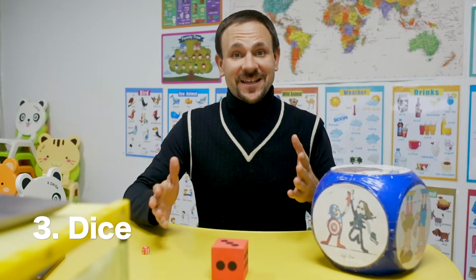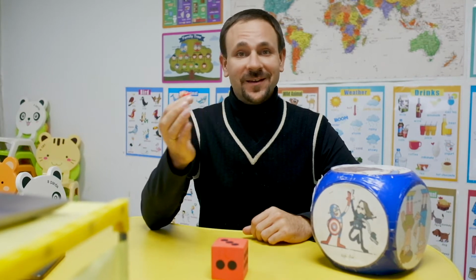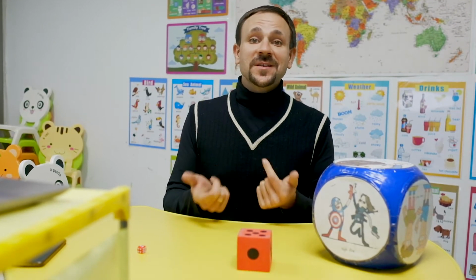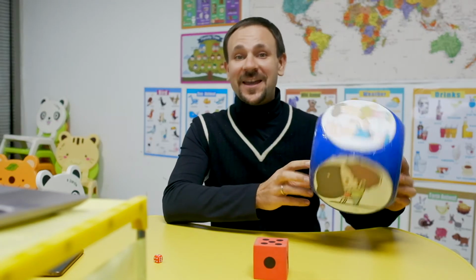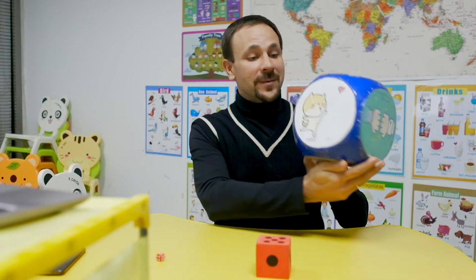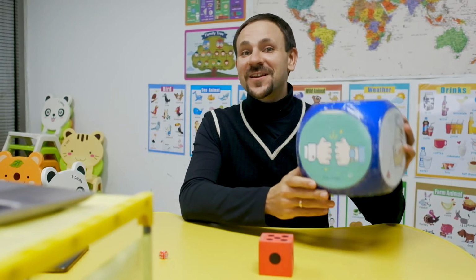Number 3, dice. You can buy a very simple game version of a die to play board games in class. Or you could buy a little bit more expensive and soft version which will not roll very far. These are great for board games, assigning tasks, giving out points, and choosing a student to take part in an activity. Or you can create a greeting die which will tell your students how they should say hello to each other today by blowing a kiss, giving a high five, or a fist bump. Kids really like this one.